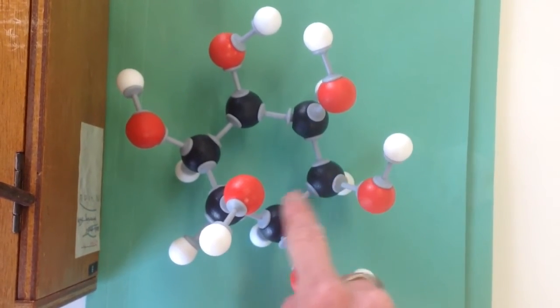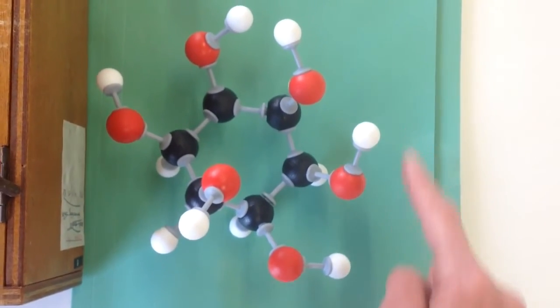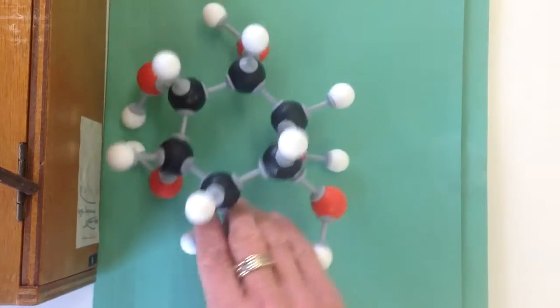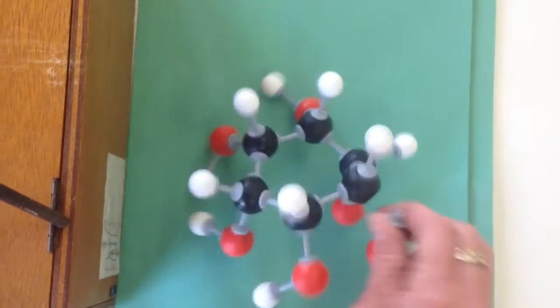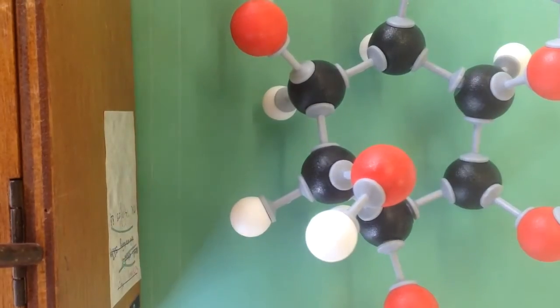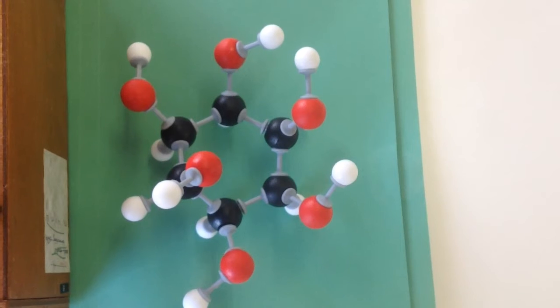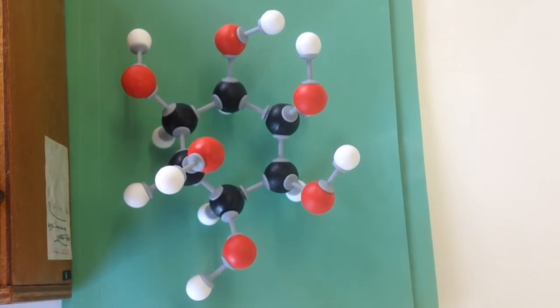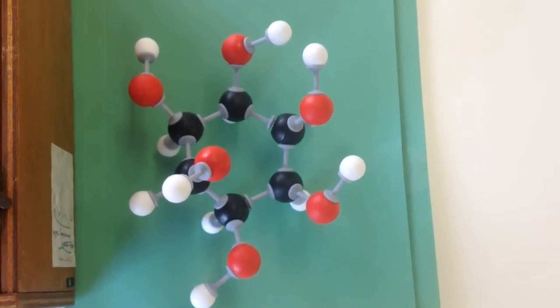So I have my 6 carbons, I have my 6 oxygens, which are red, and I have 12 hydrogens now. A couple hiding on the bottom. So it's quite a large molecule, or compound I should say. That is glucose. C6H12O6. Helped you out with the molecular formula there, guys.